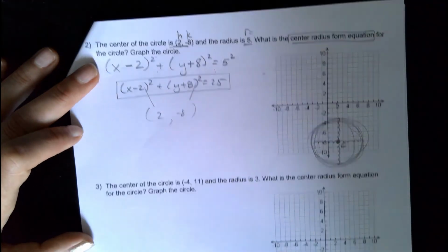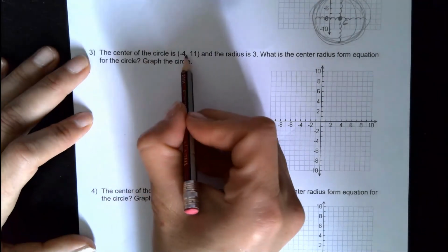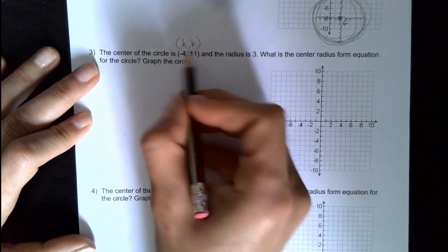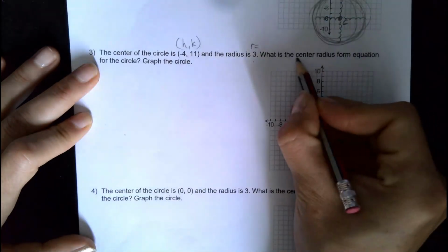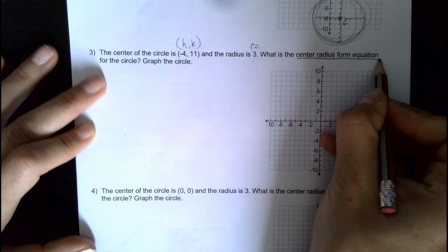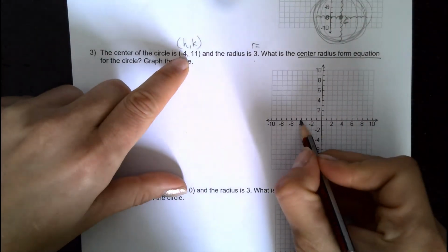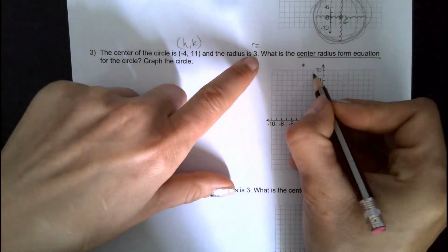Let's do another one. So the center of the circle is this, HK. I don't know why they chose HK. And the radius is equal to 3. What is the center radius form equation? And graph the circle. So let's graph it now. -4 and 11. Oh no, it's off the graph. And the radius is 3.